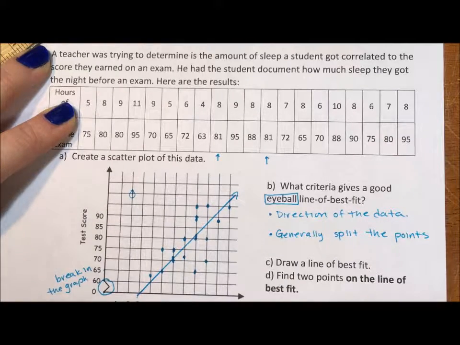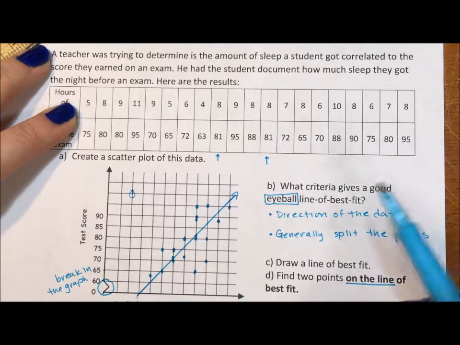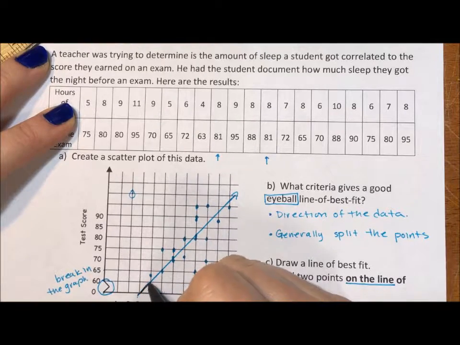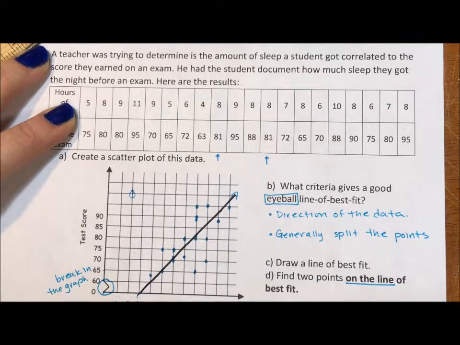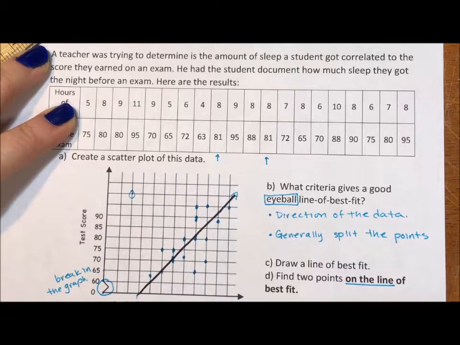Okay, so now that I have the direction and generally splitting the points, I want to find two points on the line. I want you to ignore all the data points. Pretend they're not there. Just really focus only on the line of best fit. One line to rule them all. That is all we are looking at right now when we talk about a line of best fit.